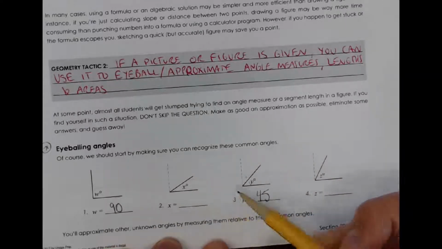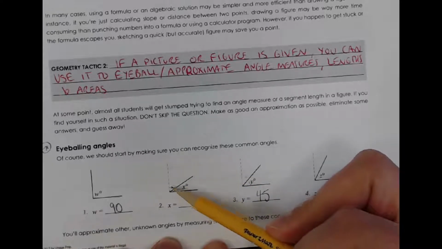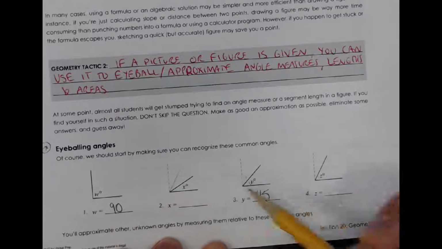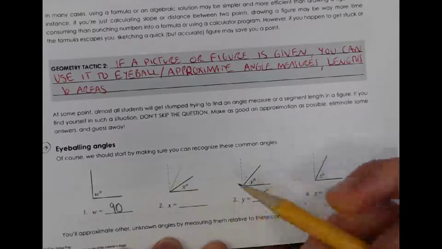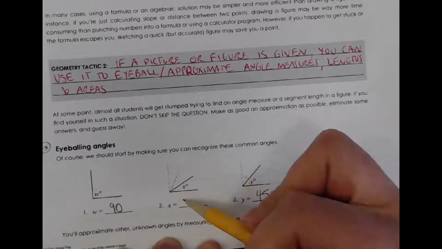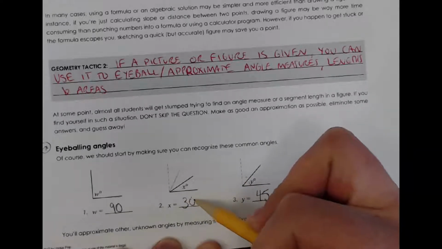And then back here to number 2, angle X. Angle X, you can see that you can divide the 90-degree angle up into 3 equal angles. Each of those, therefore, is a third of 90, which means each of those is 30. That is what X is.